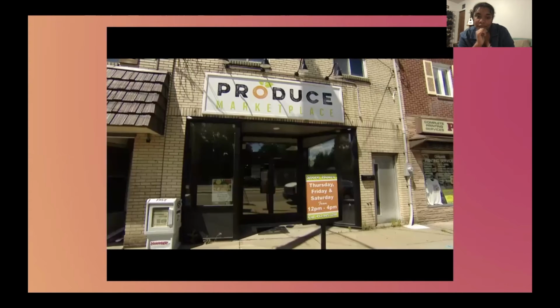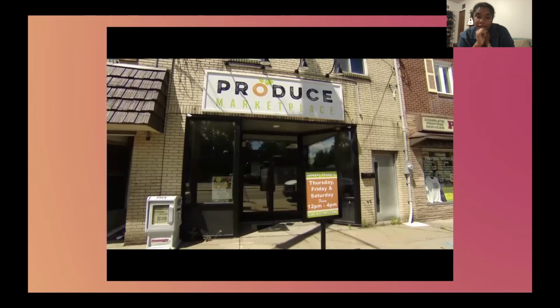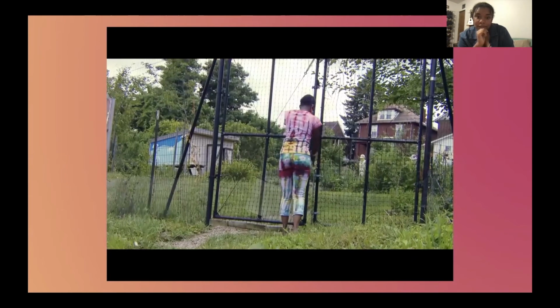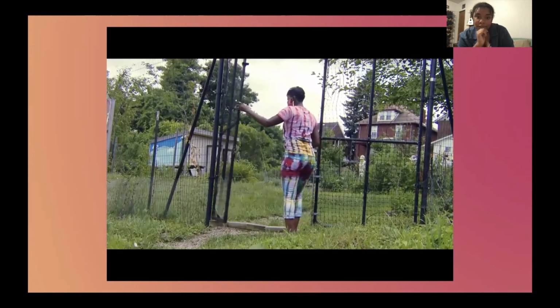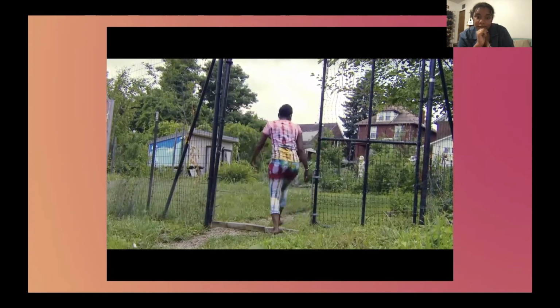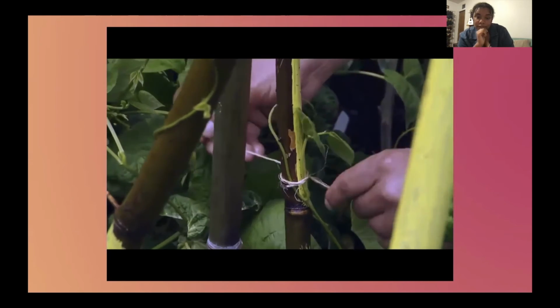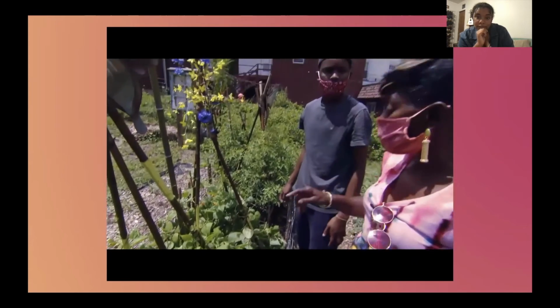We're just filling in the gap of freshness for all of our residents. A few blocks away, people are bringing healthy food to Clairton in another way by growing it themselves. And these are called what again? These are called pole beans.